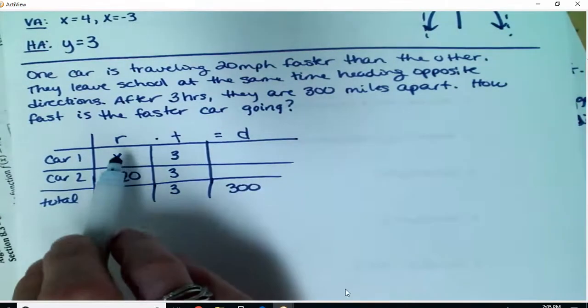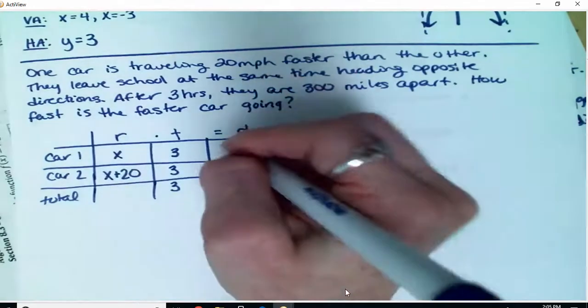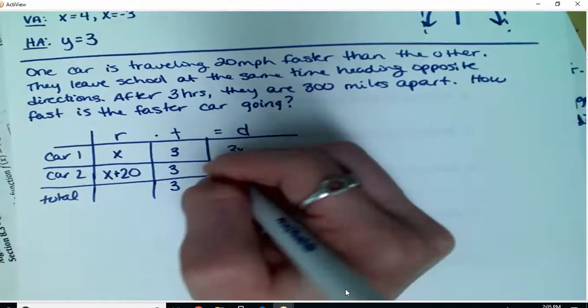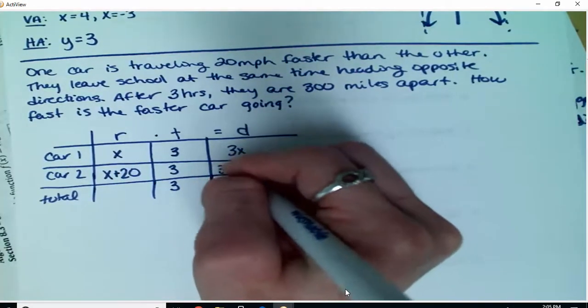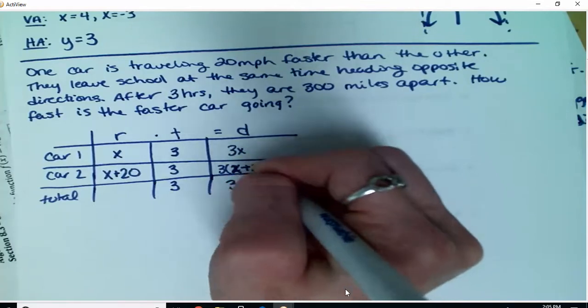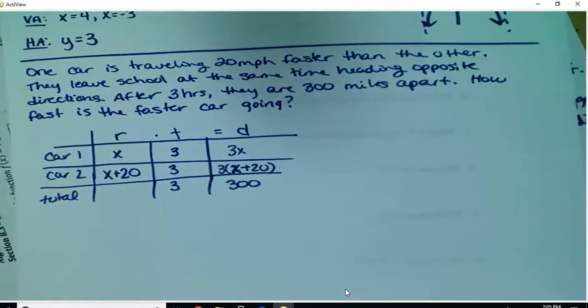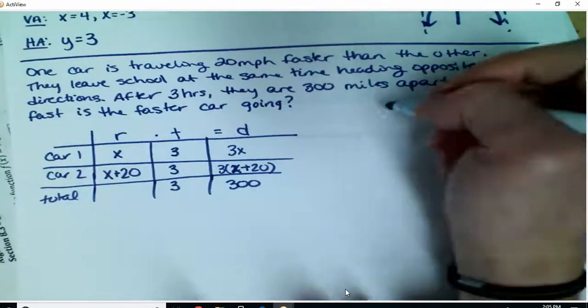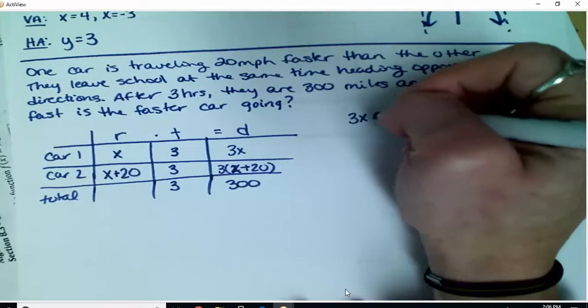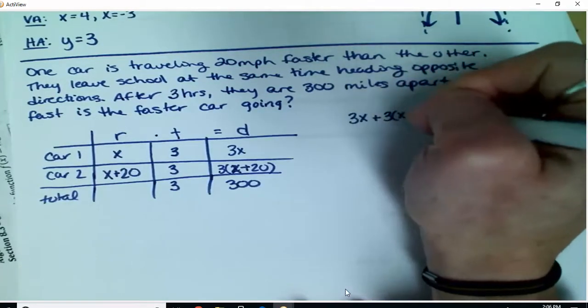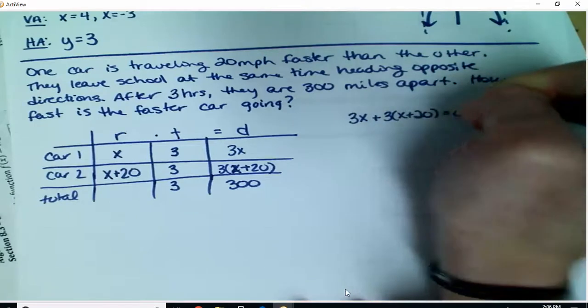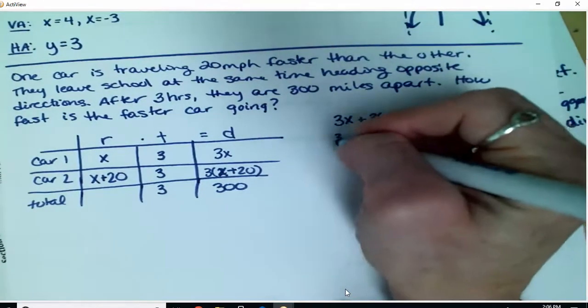Okay, so then we use our formula, rate times time, so x times 3 is 3x. 3 times x plus 20. How do we set up our equation? Add the first two to equal the total. Okay.